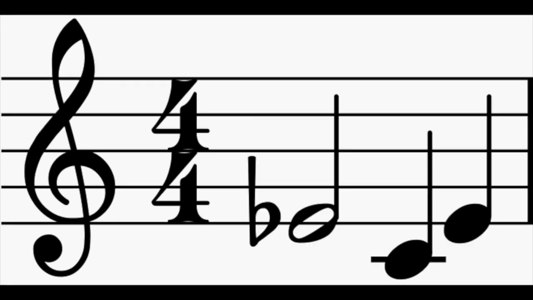Here is an example of a measure with a flat in it. Notice the first note is E flat, the final note will also be E flat, since it's the same measure. When a new measure begins, all sharps and flats are reset.